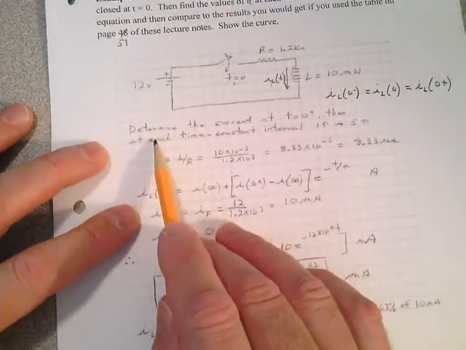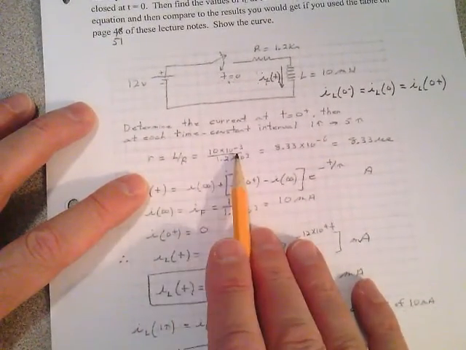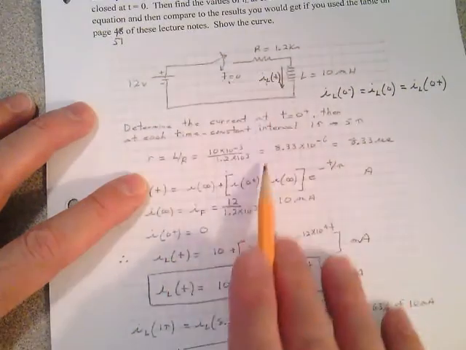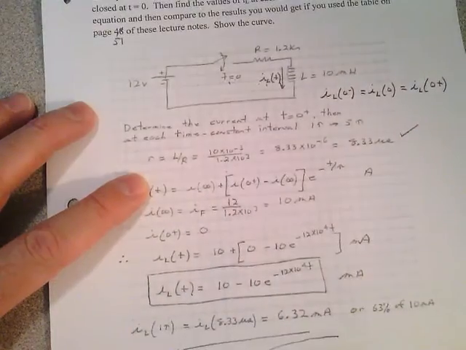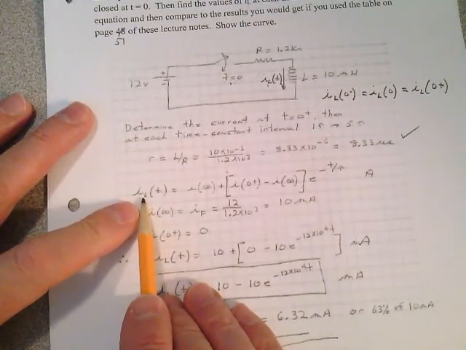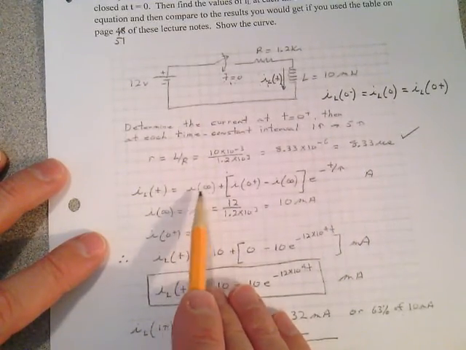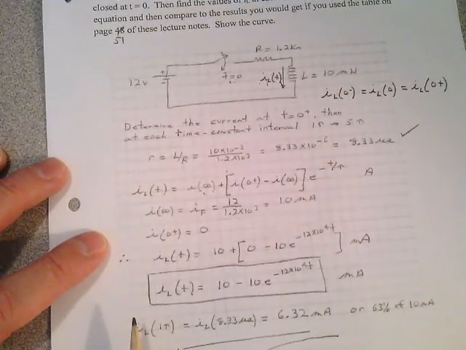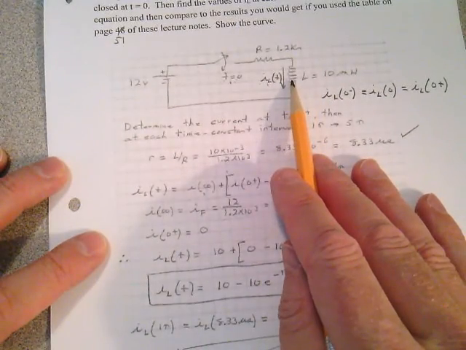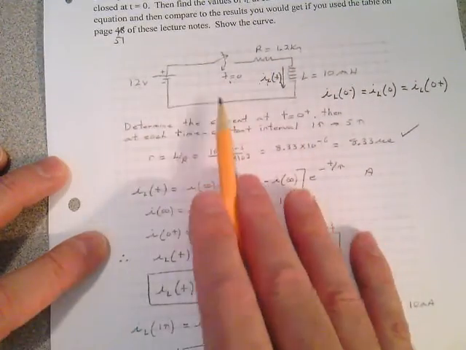I want you to say, right here, find the time constant. You're going to have to find the time constant no matter what here, but the time constant's L over R. L over R is 8.33 microseconds. There you got your time constant. Now what you do is you evaluate I_L of t using this general formula I gave you, which is I of infinity. What's I of infinity going to be up here? Well, it's going to look like a short circuit, so it's going to be 12 divided by 1.2K.